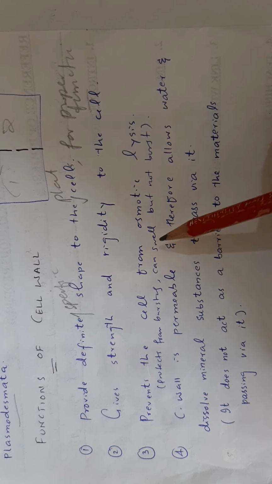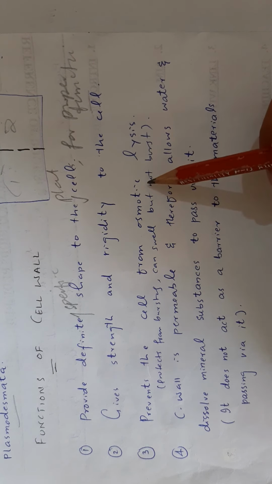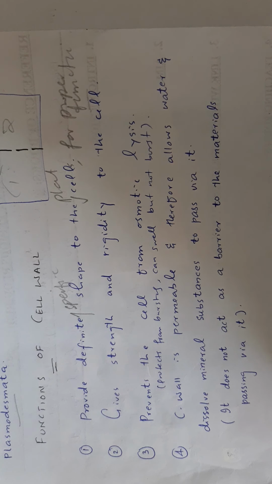The plant cell can swell but not rupture like an animal cell, because the cell wall prevents overexpansion of the plant cell. So cell wall prevents the cell from osmotic lysis, means when water enters the plant cell during endosmosis, the cell wall prevents the overexpansion of the plant cell and thus prevents it from osmotic lysis.